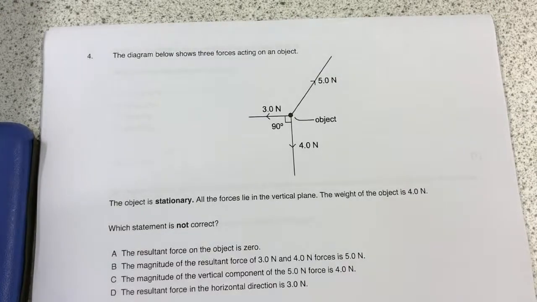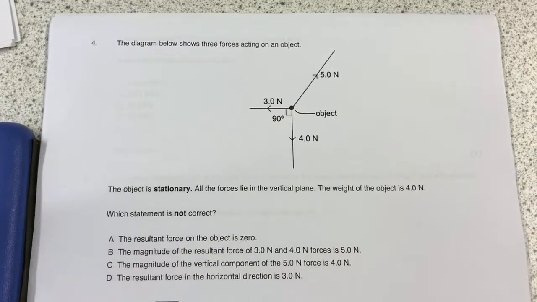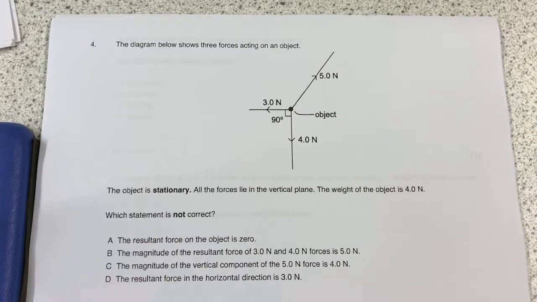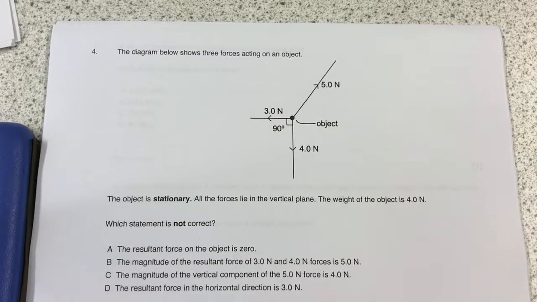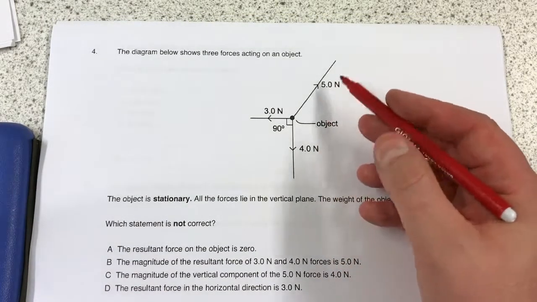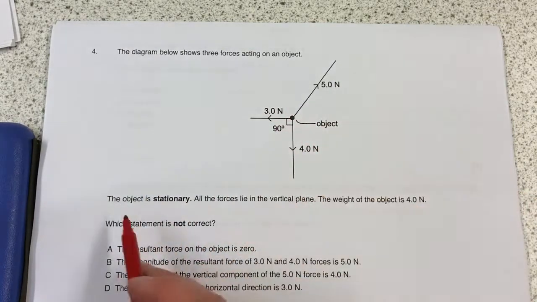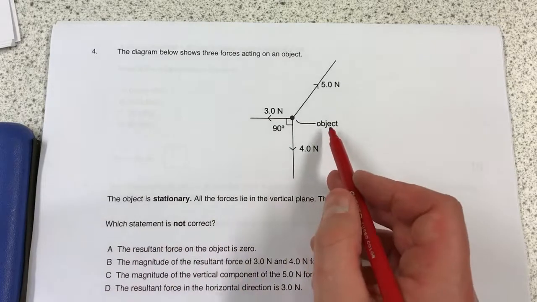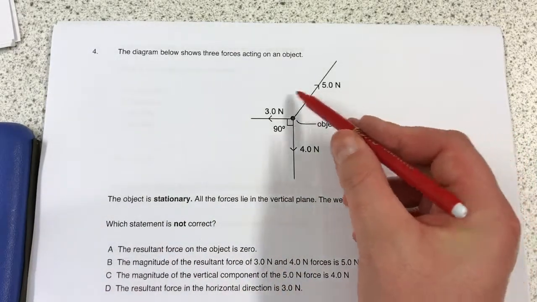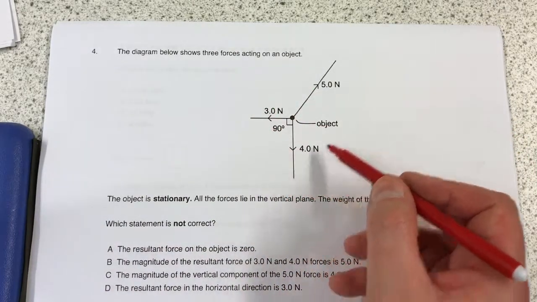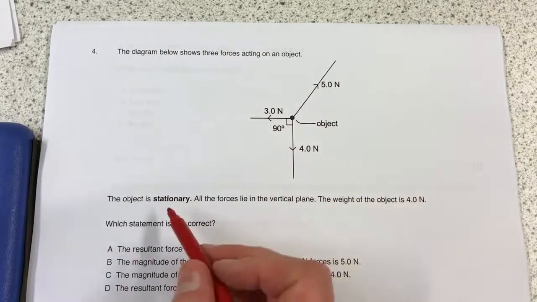Okay, here we have multiple choice question number 4. Three vector forces: a diagonal 5 and two perpendicular, a 3 and a 4. The object in the middle is stationary, that's important, so that must mean all of these forces add up to a resultant force of 0 if it is stationary.